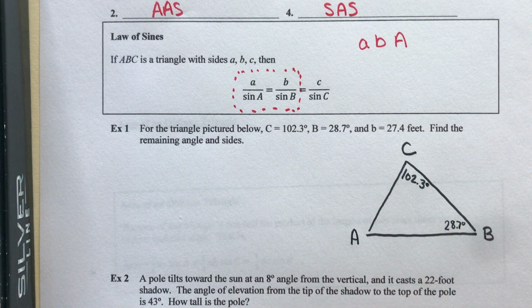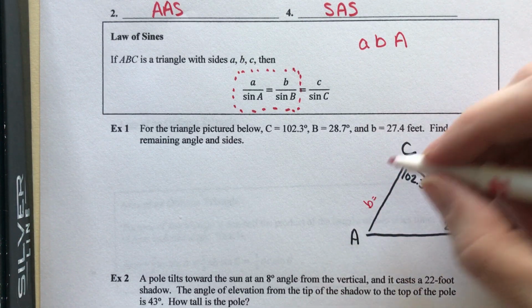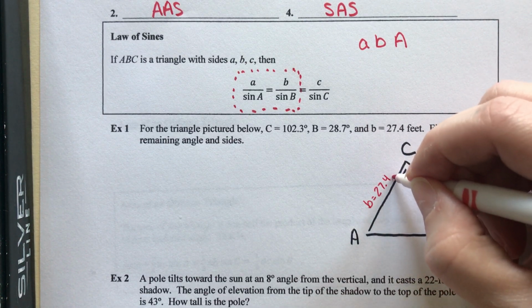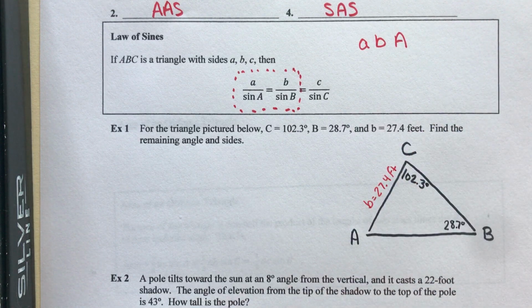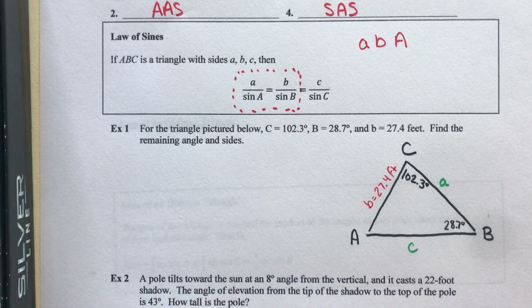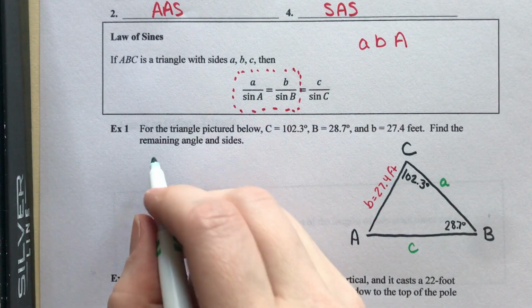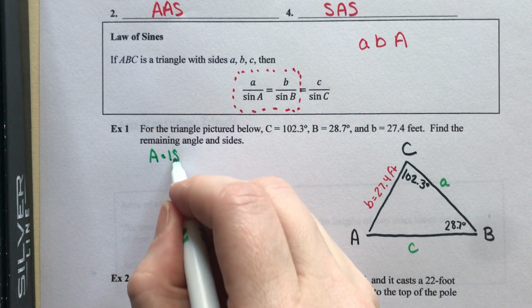And we also know, I'm going to switch colors here, I also know side B is 27.4 feet. Find the remaining angle and sides. So I'm going to label what other parts I don't know. I don't know side A, and I don't know side C, and I don't know angle A. So I'm going to start with the easiest ones. I know two of my angles here, and if I want to figure out what A is, I can just subtract them from 180.